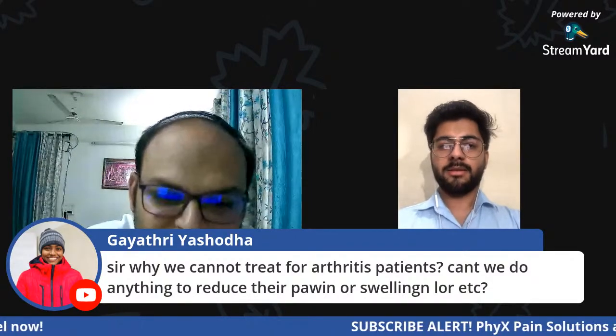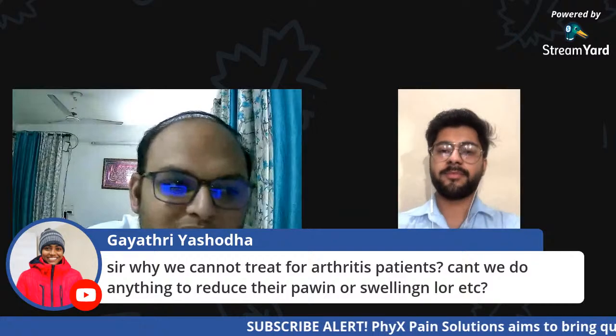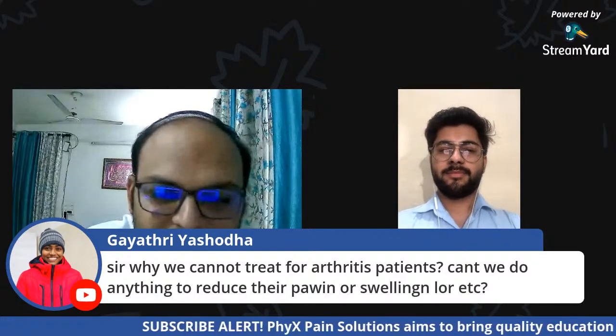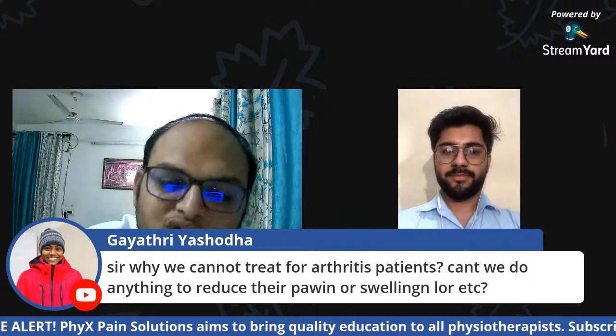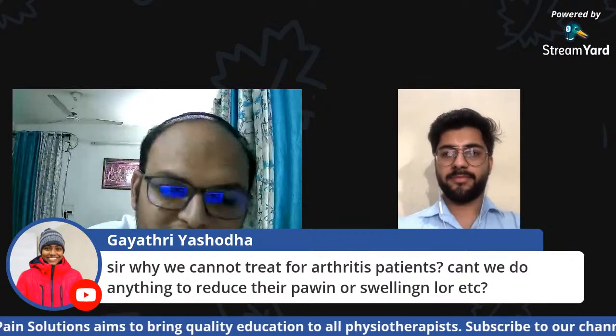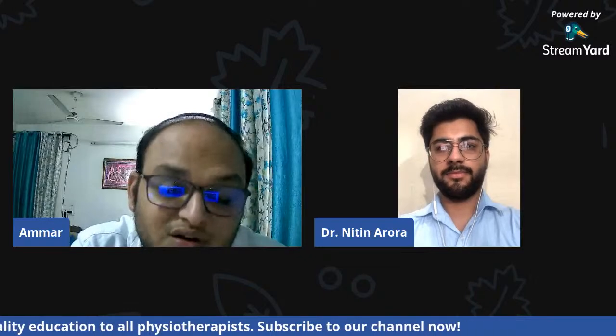So you can reduce that also, but patients in the Indian context don't come for that long. We usually don't get patients for so long. Otherwise, a 10 kg weight reduction causes almost 2 to 3% load reduction on the joint. That's a huge load reduction. So you can of course treat it. Yes, indeed, sir.